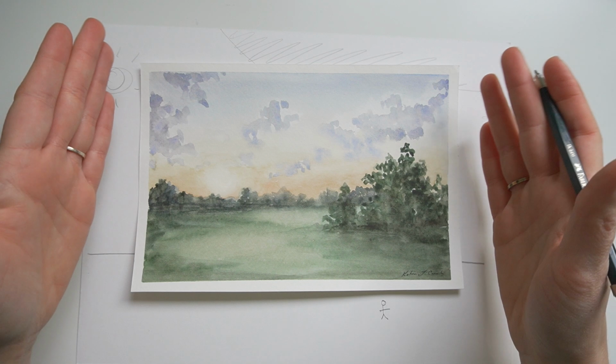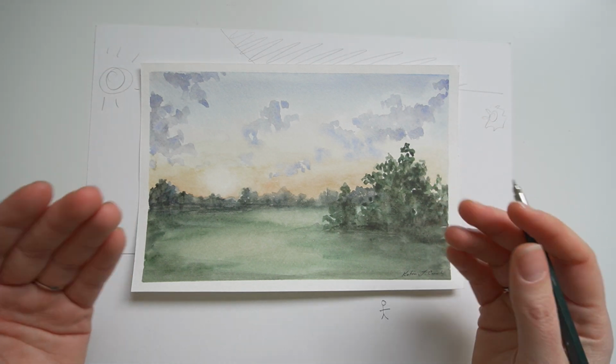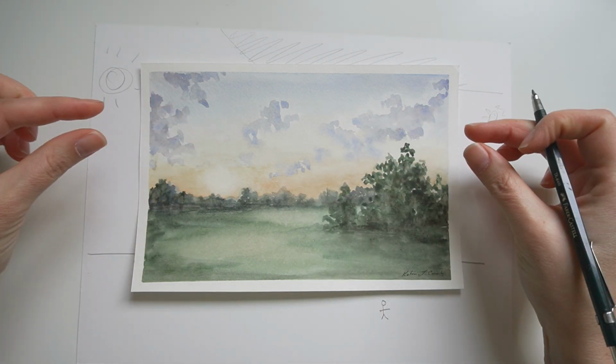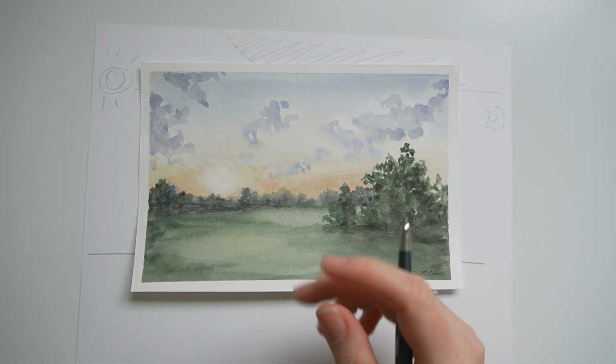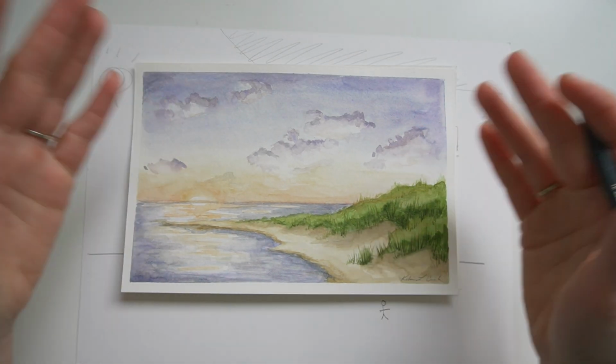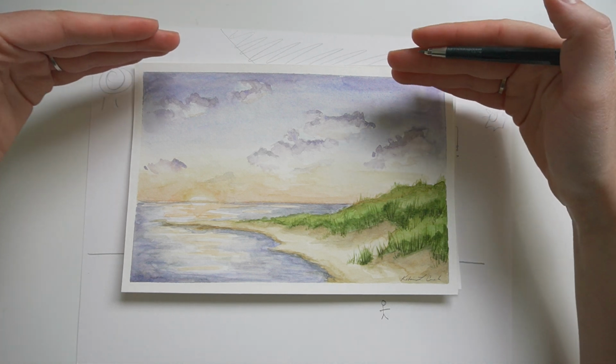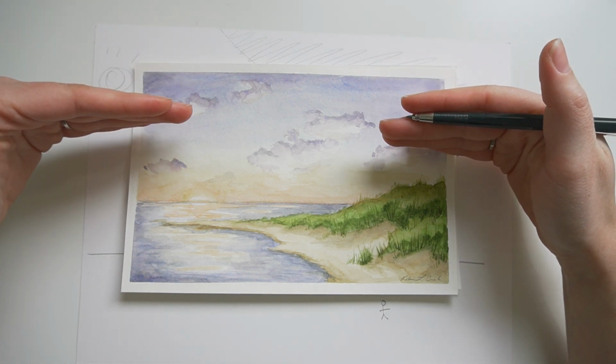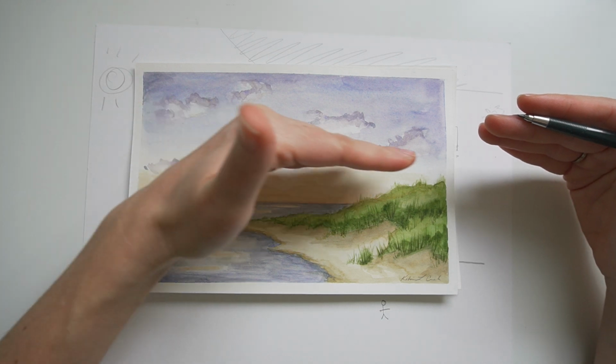That will allow our viewer to see a beautiful gradient sunset without us having to have a green band in the middle. Let me show you another example real quick. So here is a similar size, similar idea, where we have our dark blue sky coming down, it lightens up, and then there's no pigment in here.